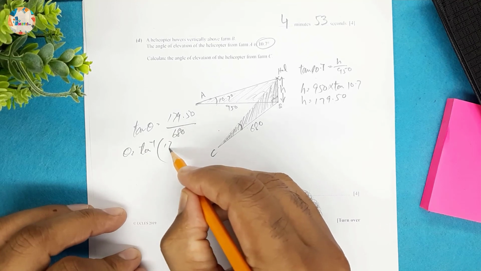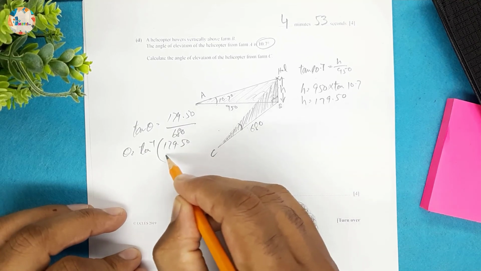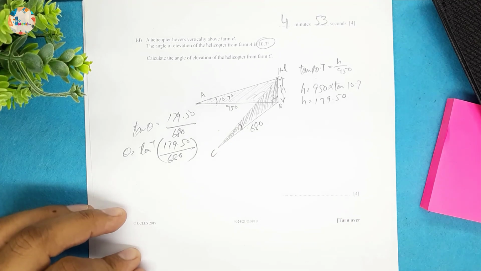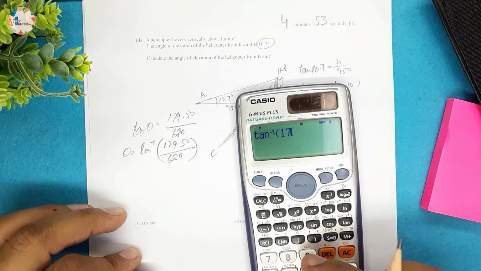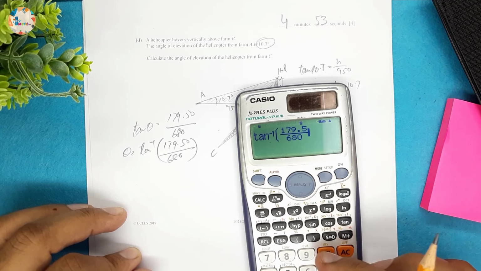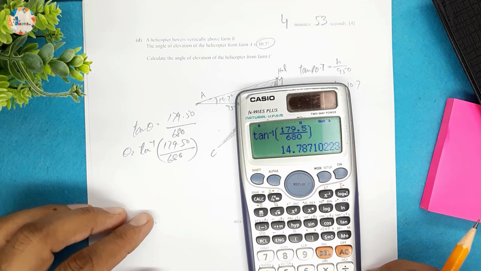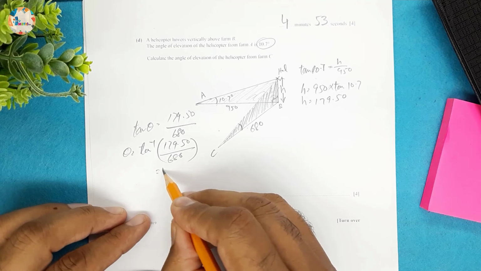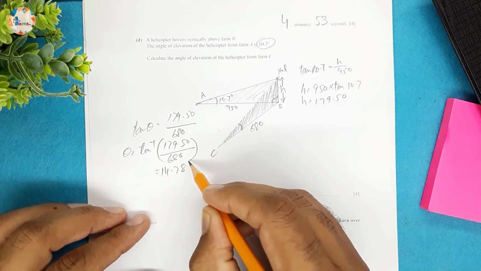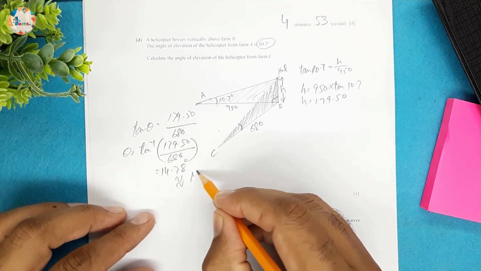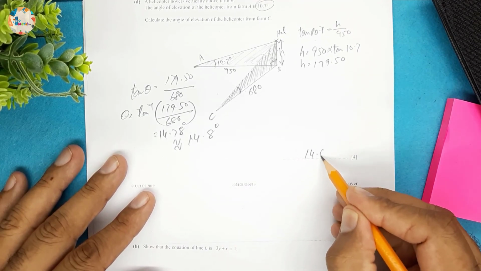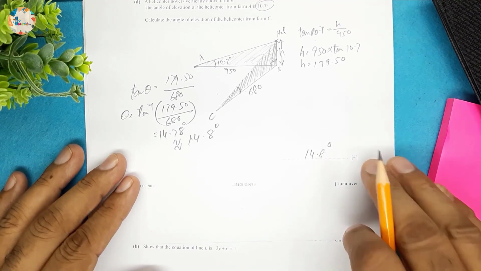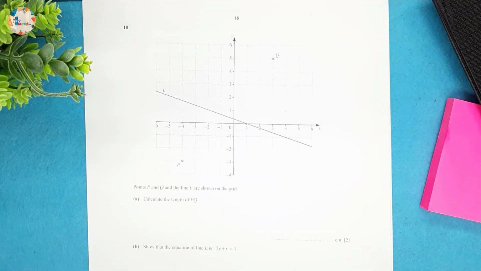Theta will be equal to tan inverse of 179.50 divided by 680. And if we calculate this one, shift tan of 179.5 divided by 680, this will be equal to 14.78 degrees, or approximately we can write it as 14.8 degrees. So our final answer will be 14.8 degrees. Hopefully you understood. This is a little tricky question.